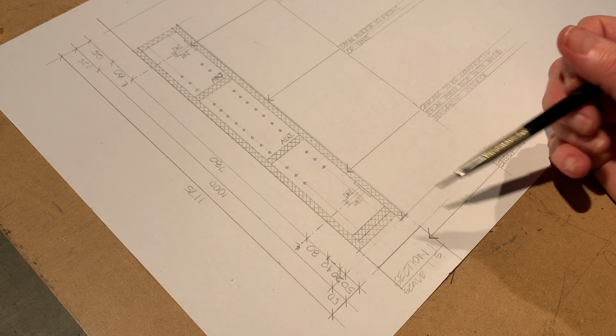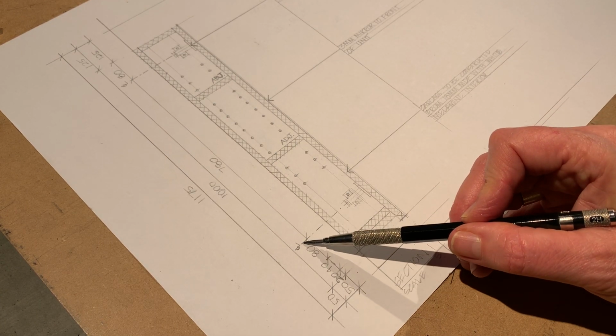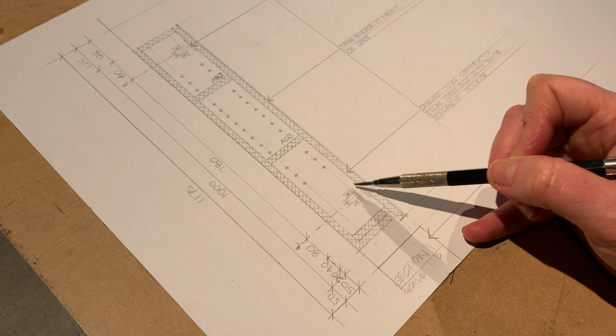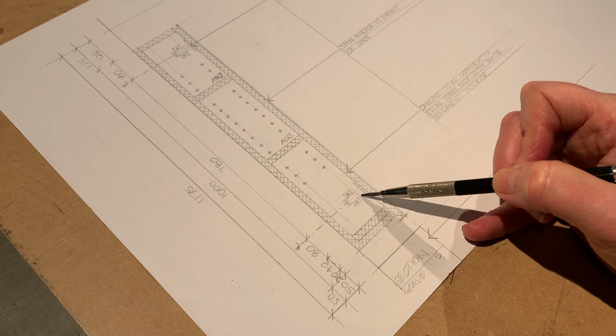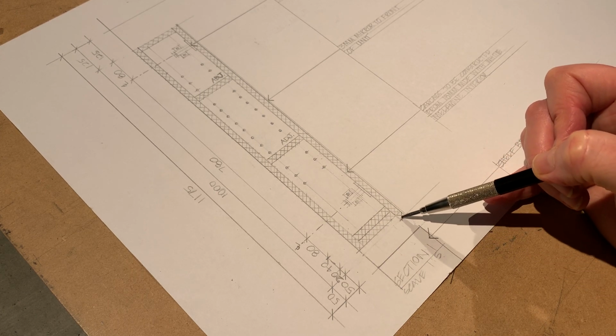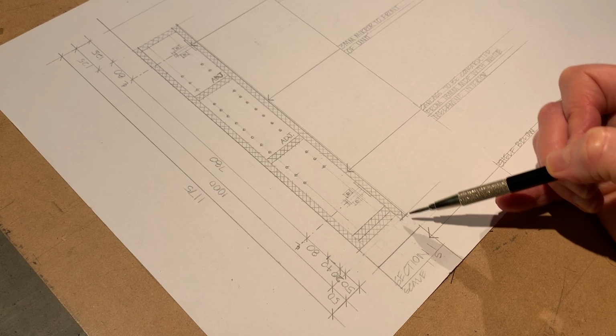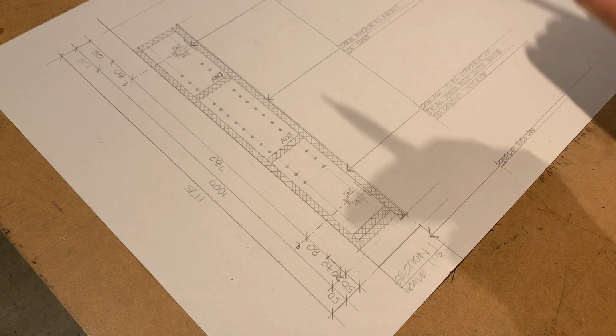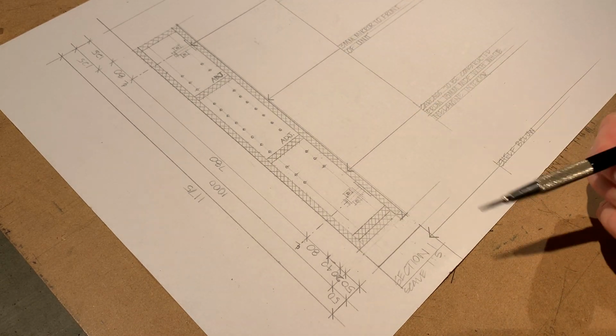So it gives a builder an idea of where you want the hinges. It shows the little lip here, so when I come to open that cupboard, it gives me a little handle to put my fingers under and open that cupboard.